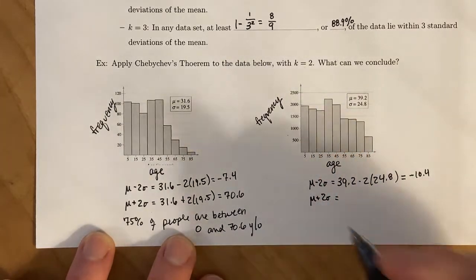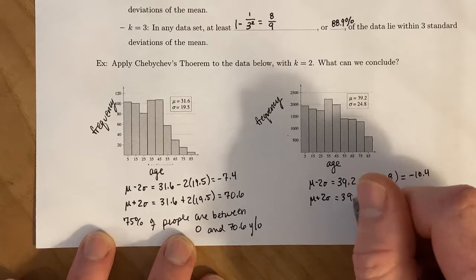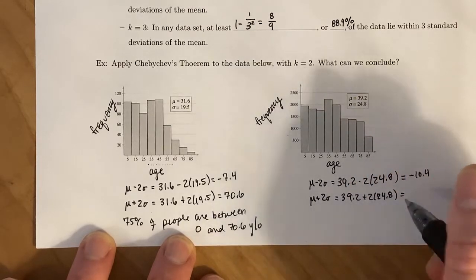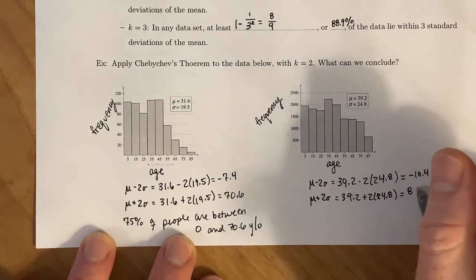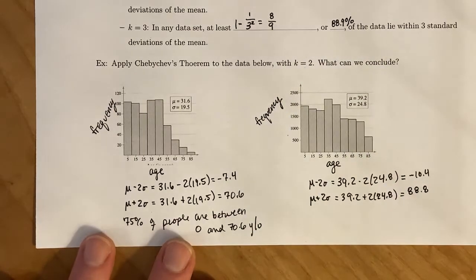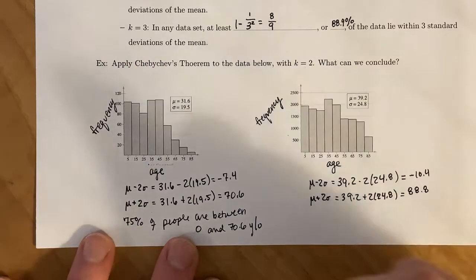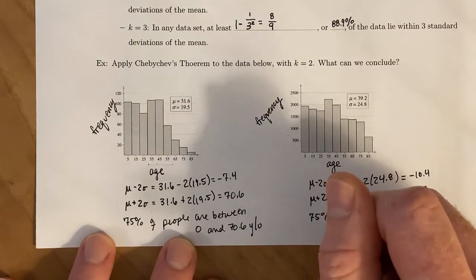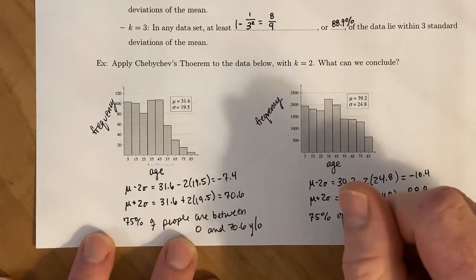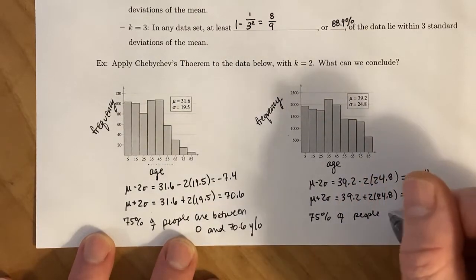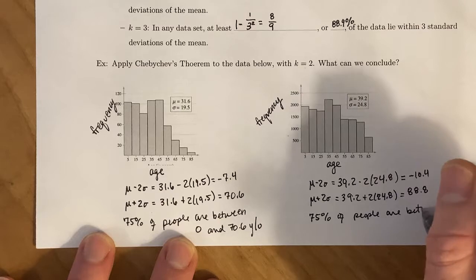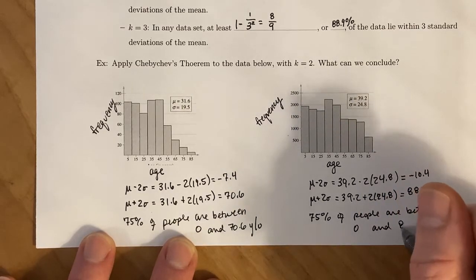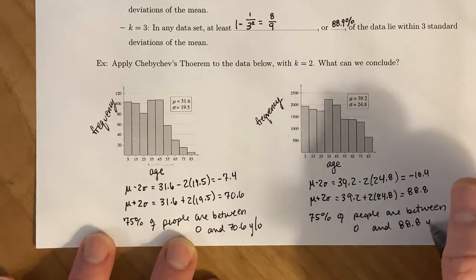And we have to do mu plus 2 sigma, which is going to give us 88.8. So for this city or town or state, we would be able to conclude by Chebyshev's that 75% of people are between 0 and 88.8 years old.